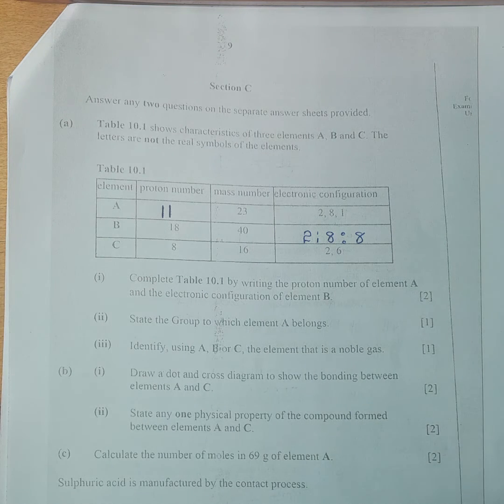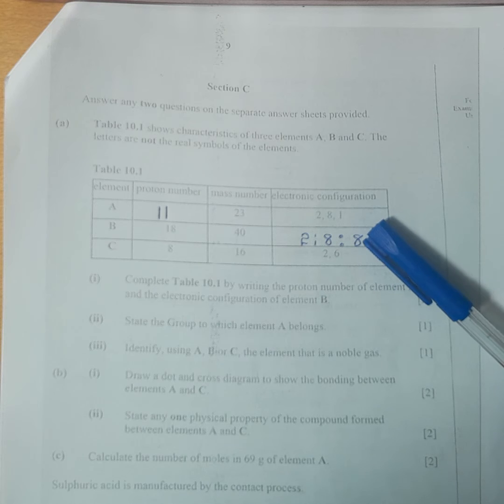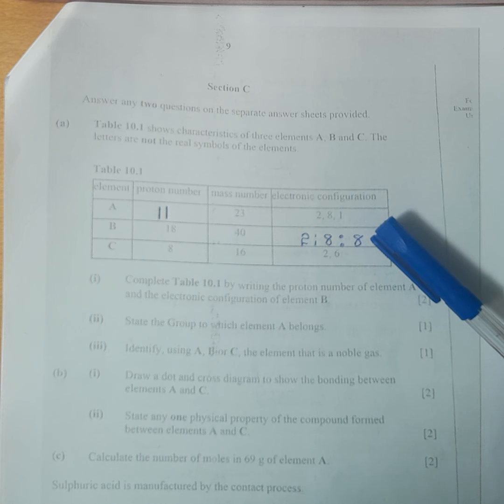And then on part 3, we are supposed to identify, using A, B, or C, the element that is a noble gas. B is the noble gas because it has an electronic configuration of 2, 8, 8. The valence electrons number 8, so it means that it is a noble gas.